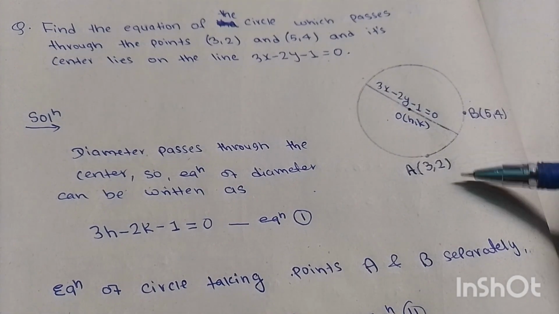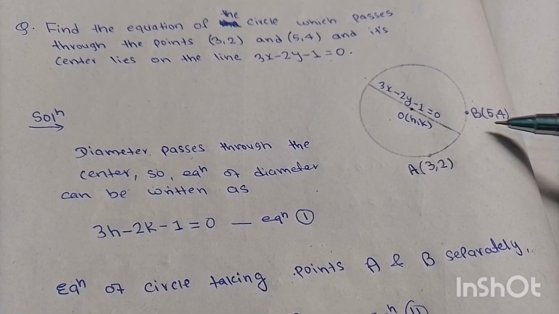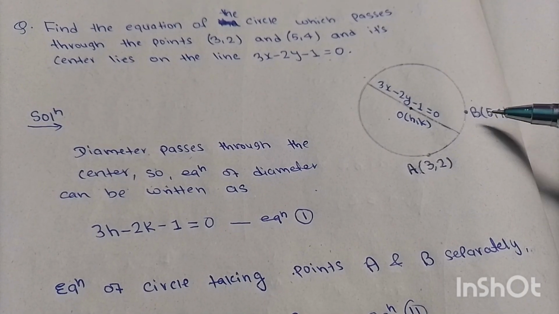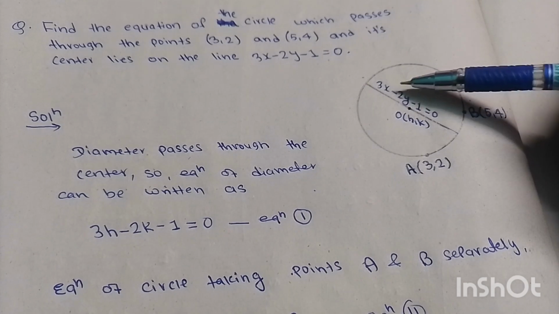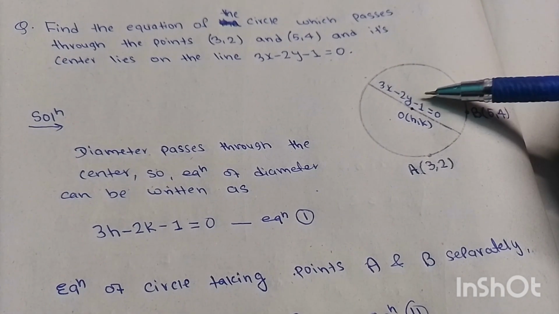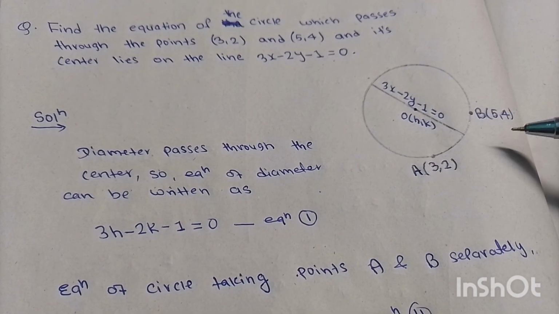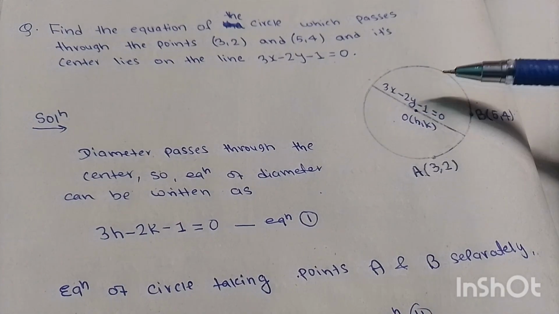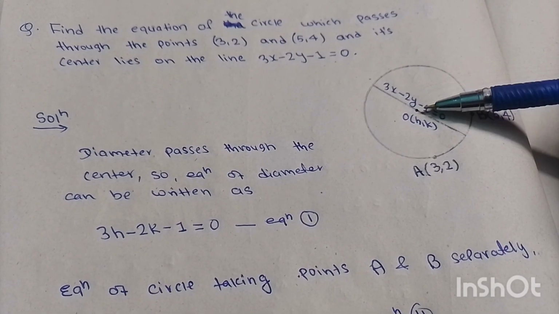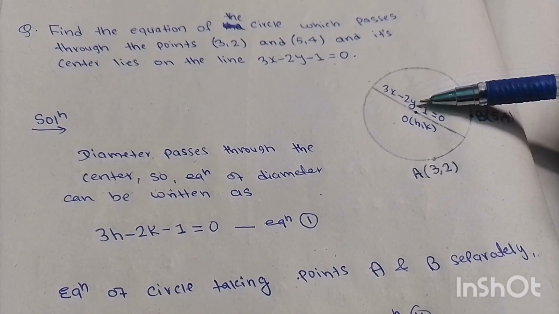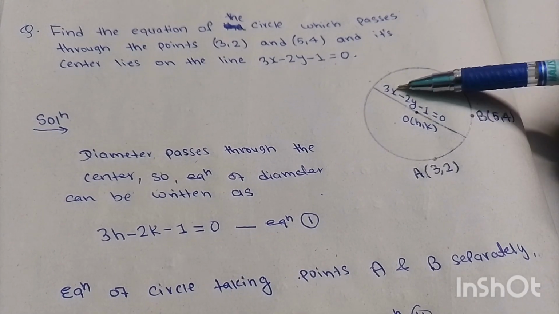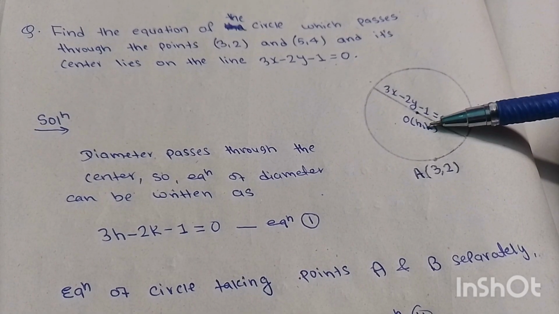I have supposed the two points 3, 2 and 5, 4 as A and B, and I have supposed the center of the circle is h, k, and the equation of the diameter is 3x minus 2y minus 1 equals to 0, also given here. Now we all know that the diameter passes through the center. So in place of x and y, we can replace them with h and k.